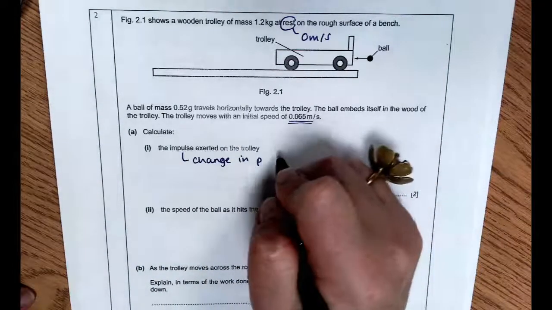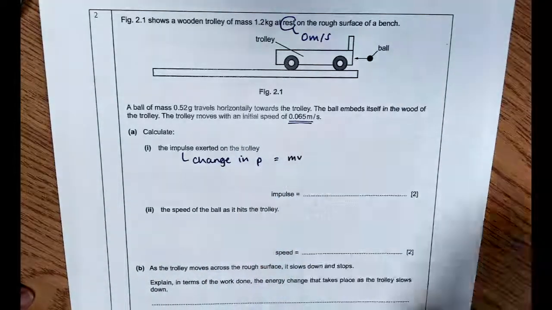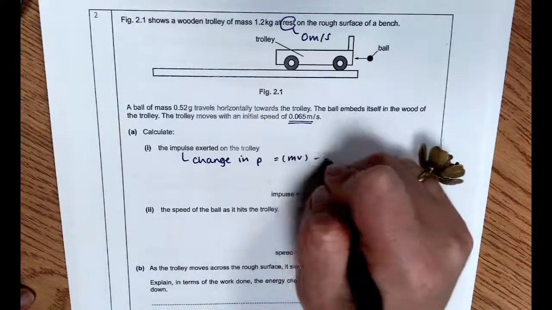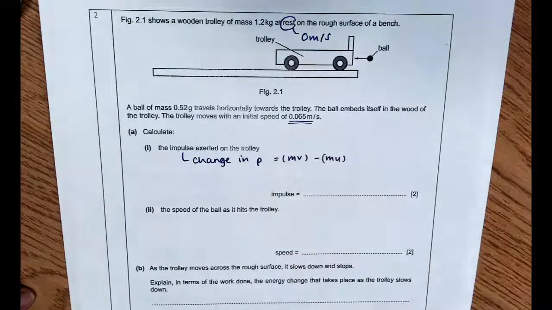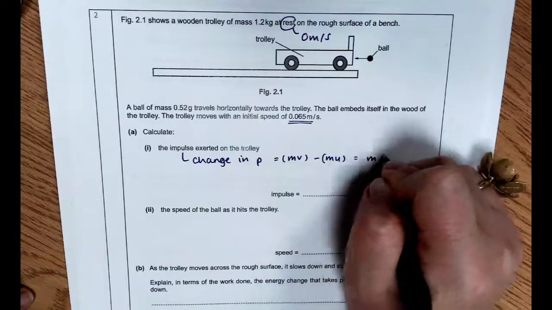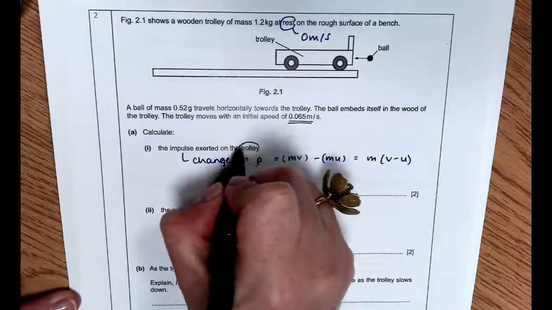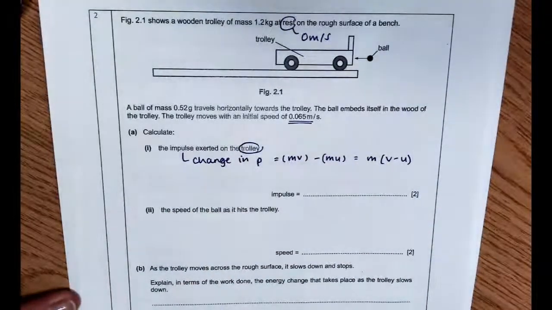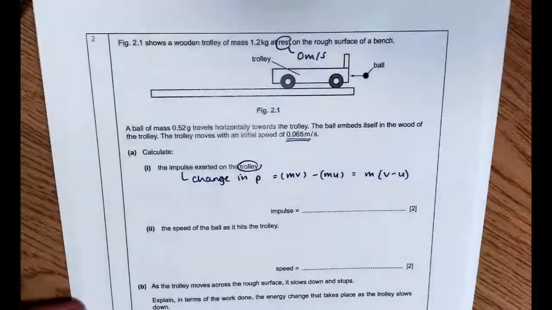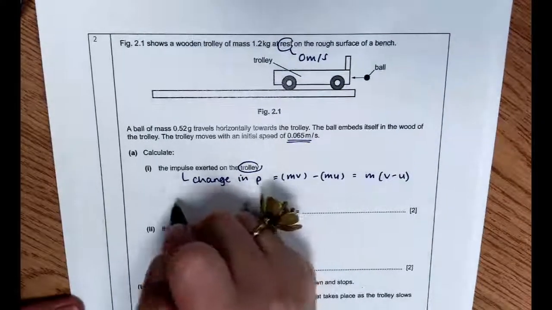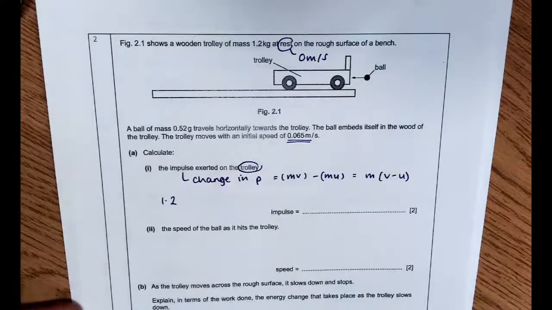Okay, so that's going to be the final momentum, mv, minus the initial momentum, mu, which is equal to m(v - u), because I factorised that. So I'm looking at the impulse of the trolley, so the change in momentum of the trolley. So I need the mass of the trolley. So I have 1.2 kilograms multiplied by the change in speed.